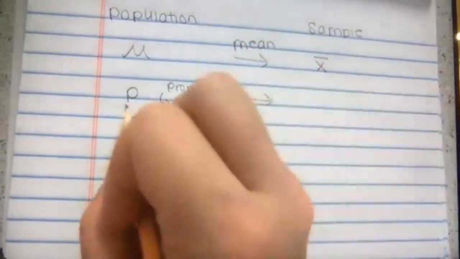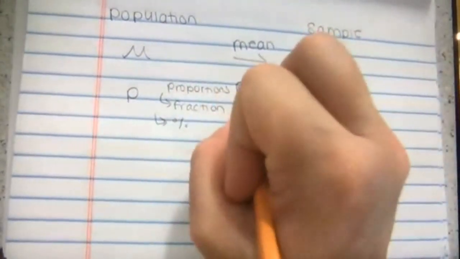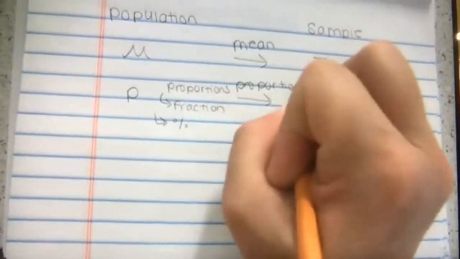And this corresponds to our sample statistics. Our population mean mu corresponds to x bar, our sample mean. Likewise for our population proportion p, our sample proportion is going to be p hat. So mu corresponds to x bar for population and sample, and p corresponds to p hat for population and sample, just to reiterate those symbols.